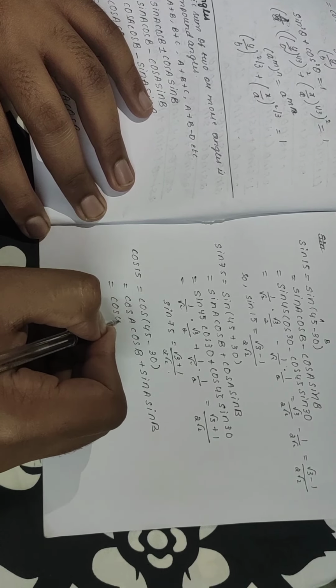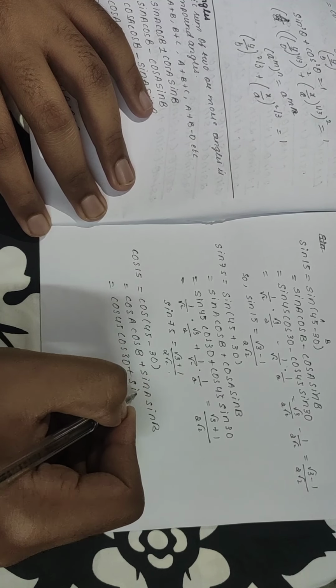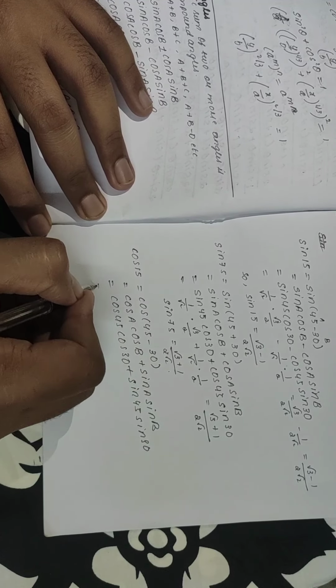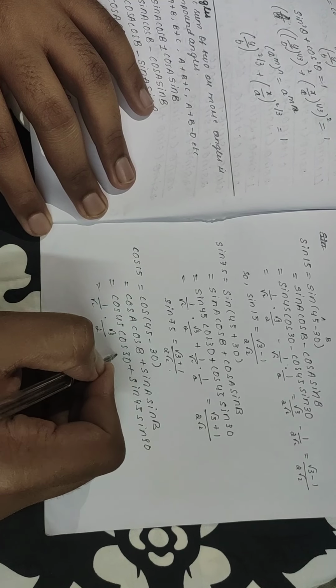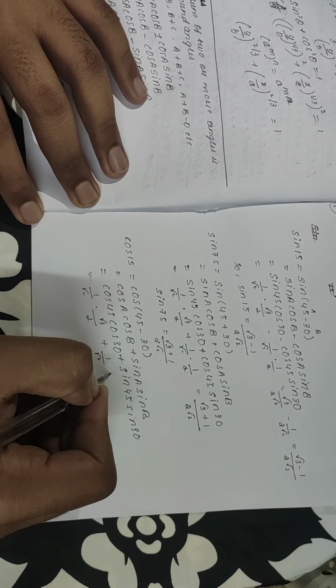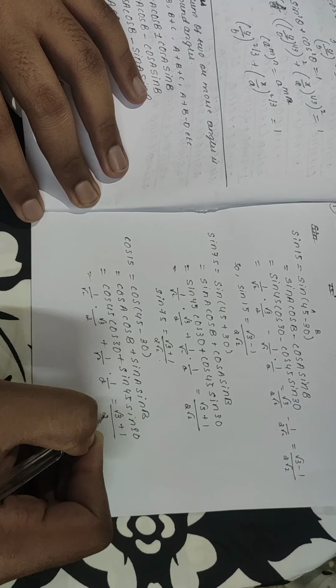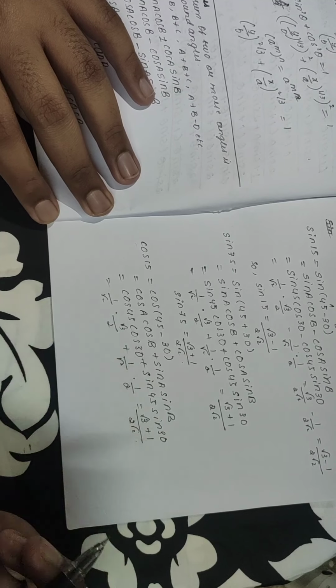That is cos 45 cos 30 plus sin 45 sin 30. 1 by root 2 root 3 by 2 plus 1 by root 2 1 by 2, that is root 3 plus 1 by 2 root 2. So the value of cos 15 is root 3 plus 1 by 2 root 2.